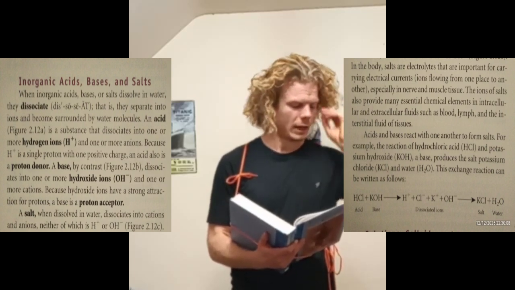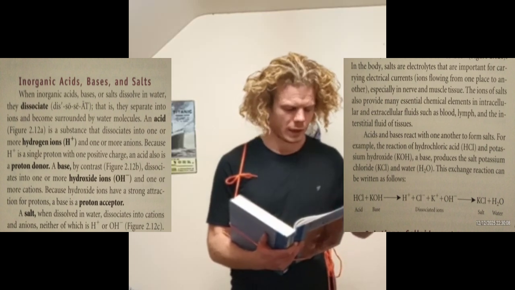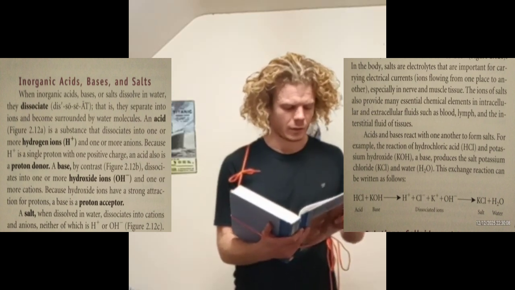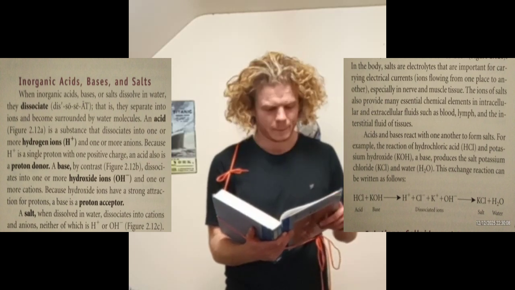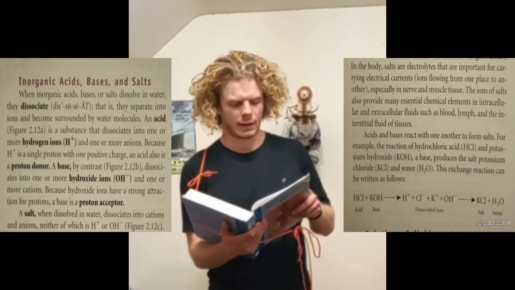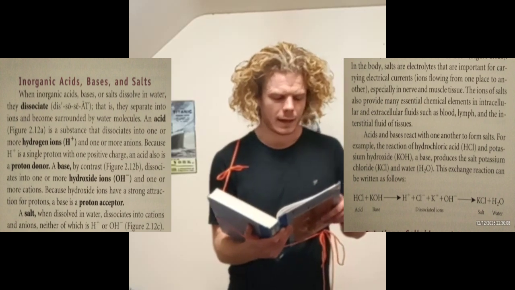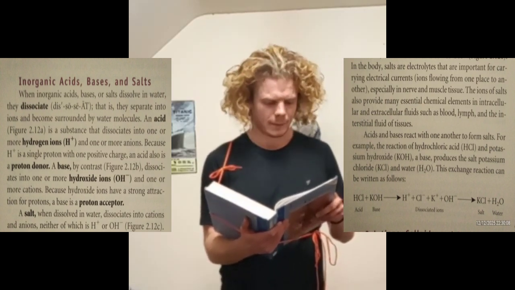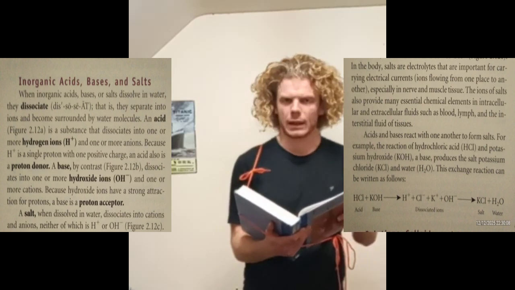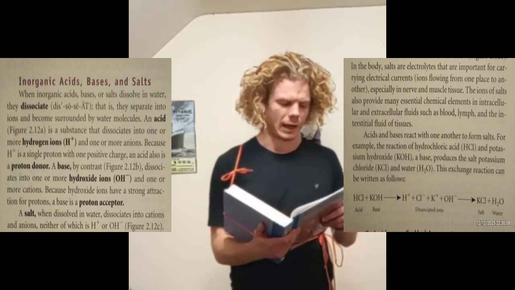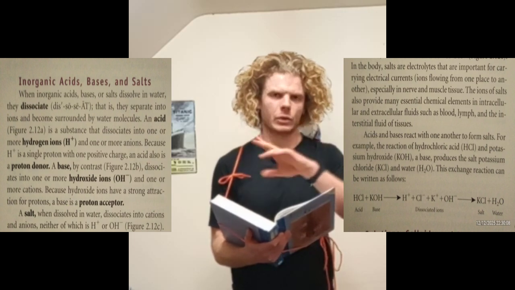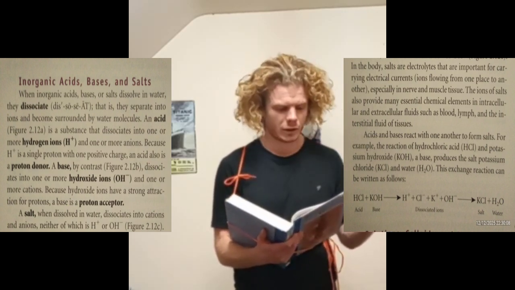So, when inorganic acids, bases or salts dissolve in water, they dissociate. That happens through separation of the ions, which become surrounded by water molecules. Acids are substances which dissolve into hydrogen ions and one or more anions. They have a single proton that has a positive charge, and therefore hydrogen ions are positive and are proton donors.